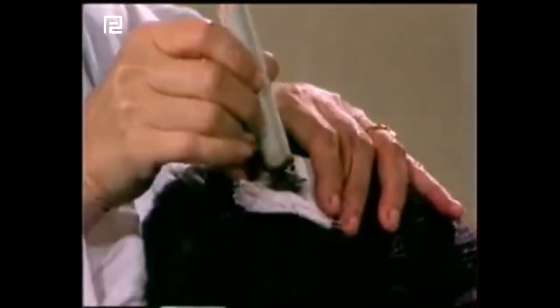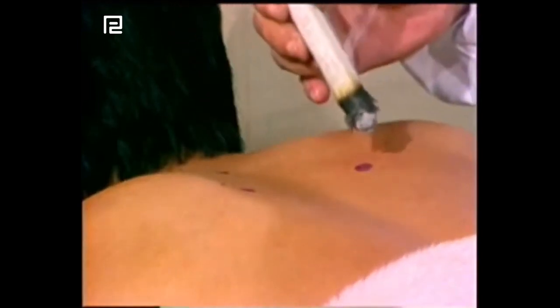First, use a moxa stick to conduct warming moxibustion on 上星, 肺腧, 大椎, 百会. Apply a medicine cake on 大椎 and 肺腧, respectively, for 2 hours.